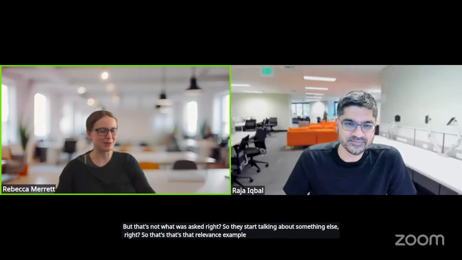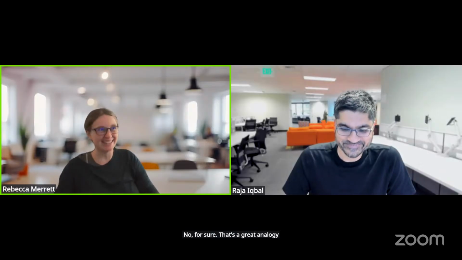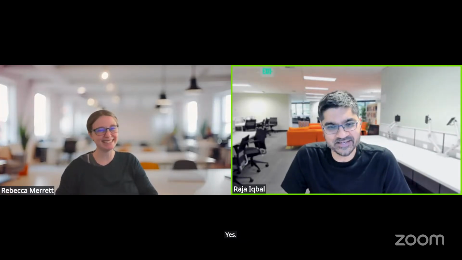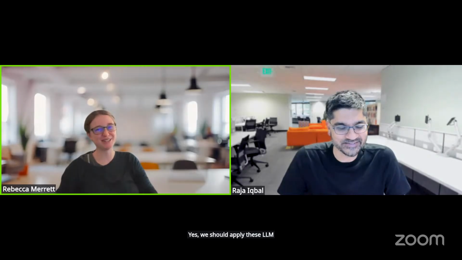That's a great analogy. We should evaluate them on their responses. Yes, we should apply these LLM metrics on our politicians, for sure.